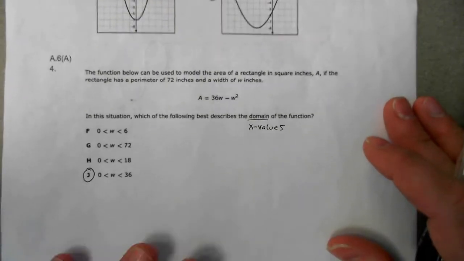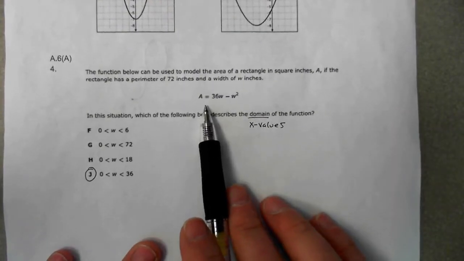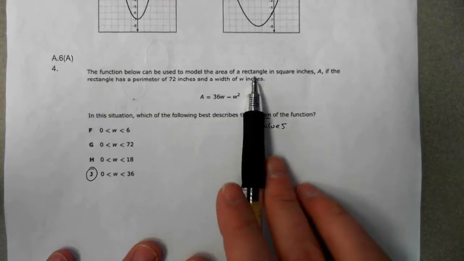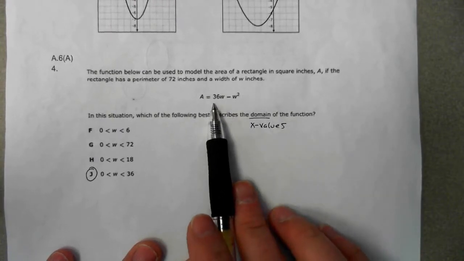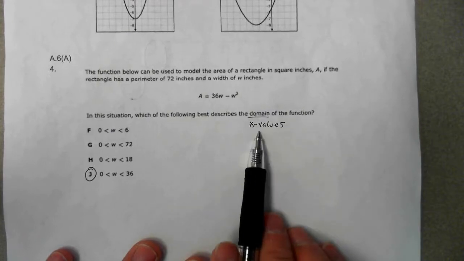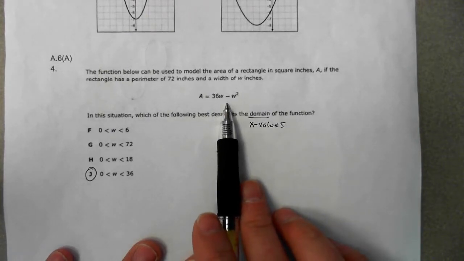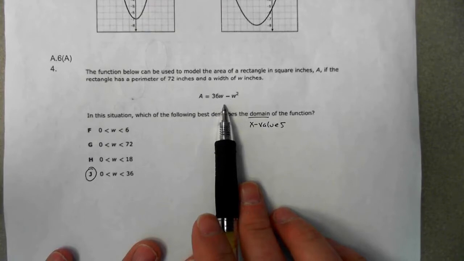Number 4, a lot of you are struggling with this question. I know area is length times width, but when you look at this question, this is how we're going to find the area of the rectangle. So we take 36 times whatever w is going to be minus w squared. Now our x values represent our domain, which are these w's. So we've got to figure out what are the possible answers, or domains, we could plug in to get an area for that rectangle.